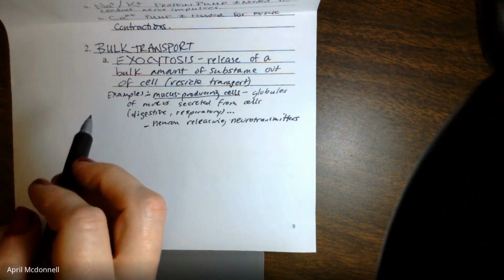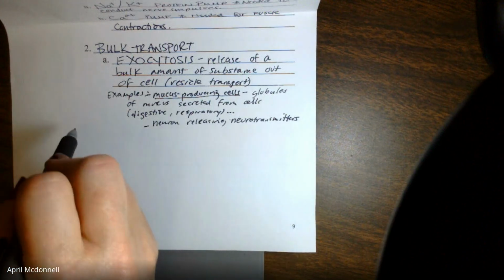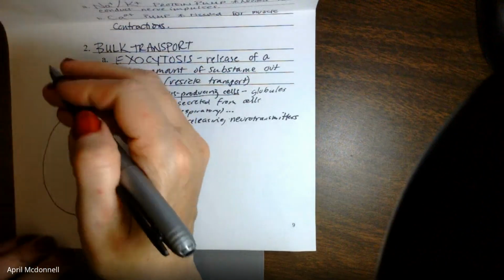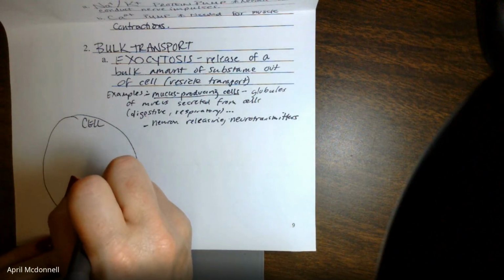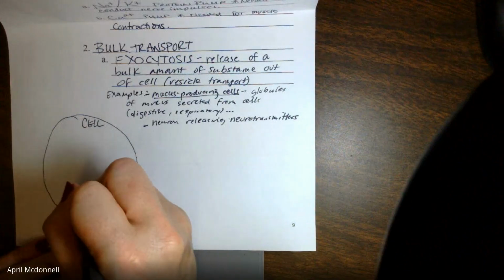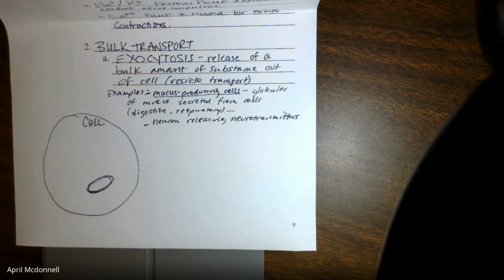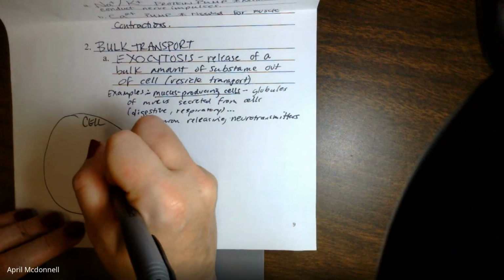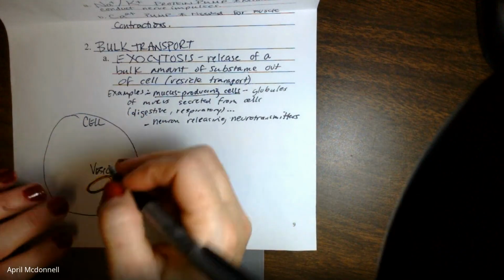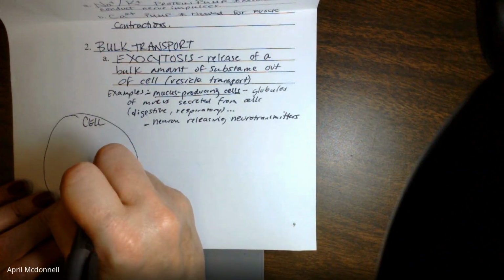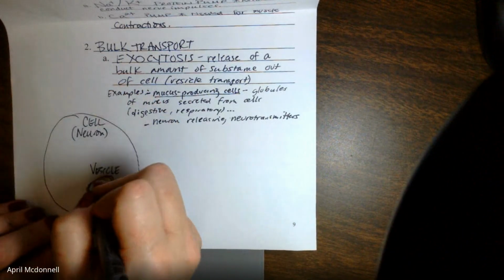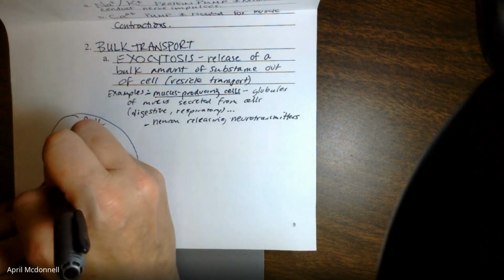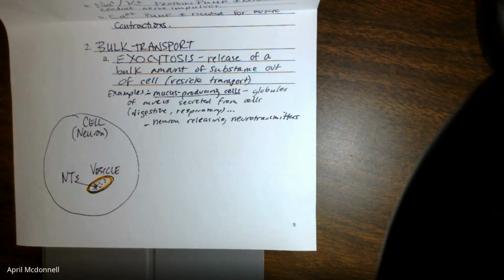All right, let's draw a picture of what it looks like. Here's your cell, and here's that vesicle that we talked about. That vesicle contains a lot of substances. For example, let's say this is a neuron type of cell, and the vesicle contains neurotransmitters, often called NTs.